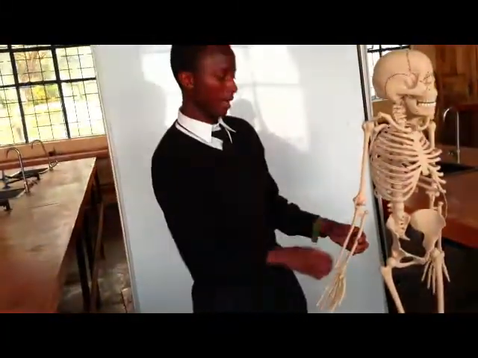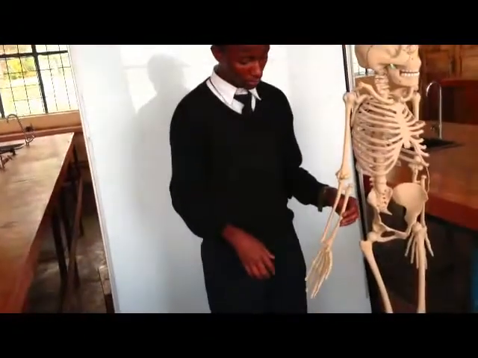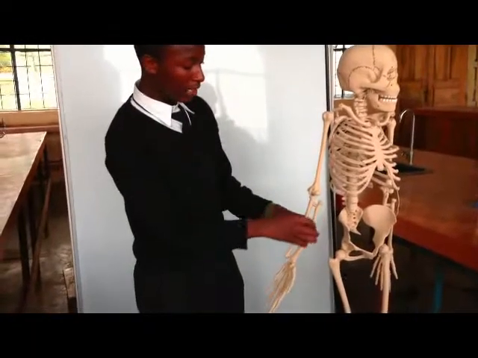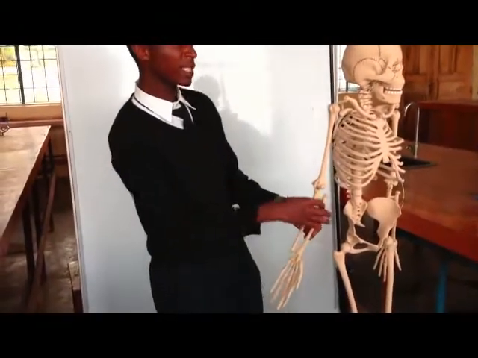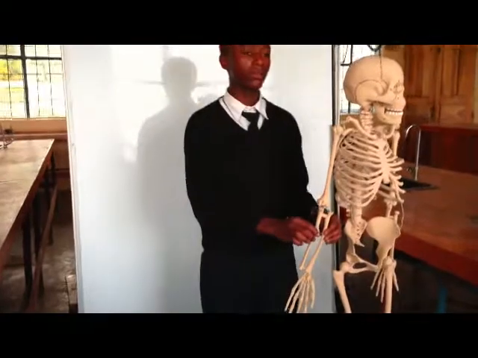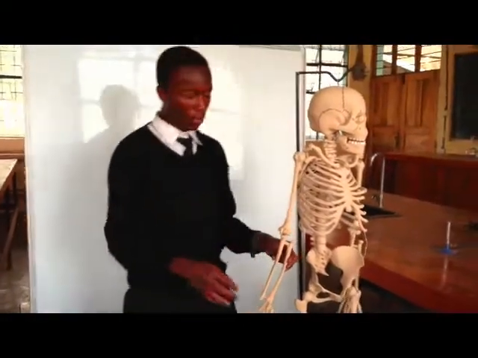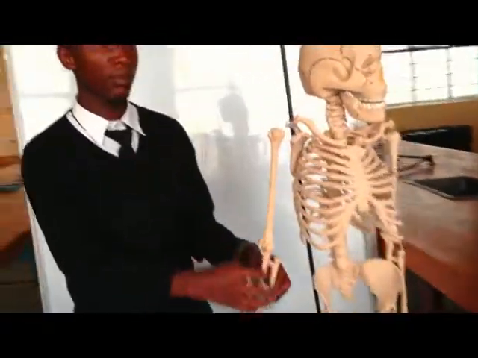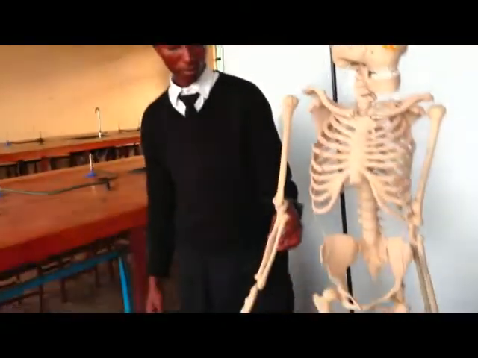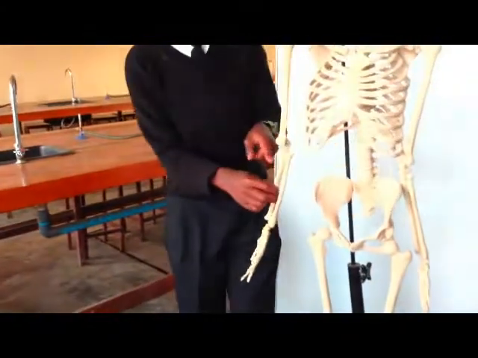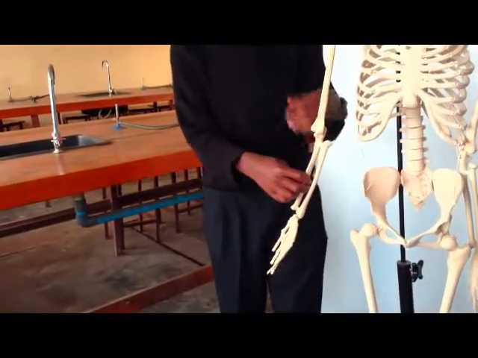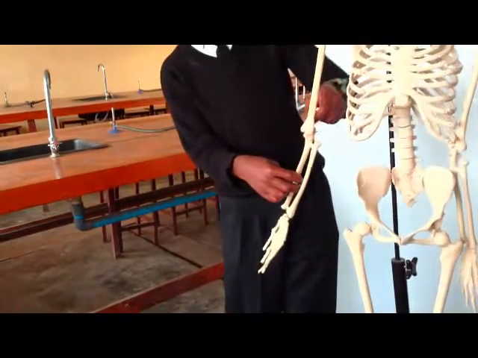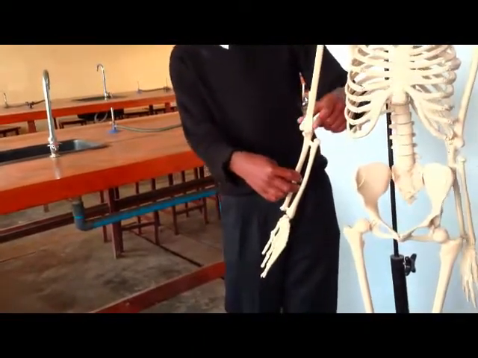Adaptation of ulna and radius. These bones, ulna and radius, are long. They also provide surface area for the attachment of muscles. Also, ulna and radius are tough bones in order to provide support. The ulna has a process with a notch for the articulation of the trochlea of the humerus.